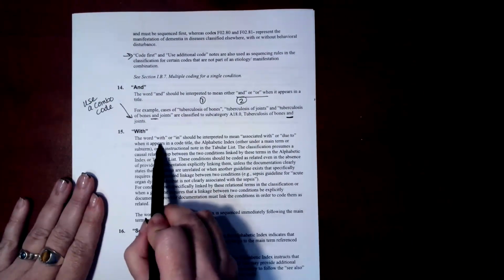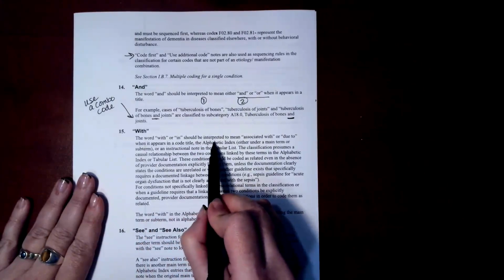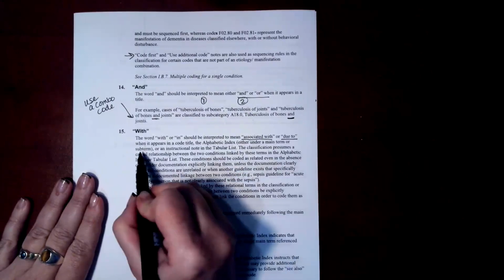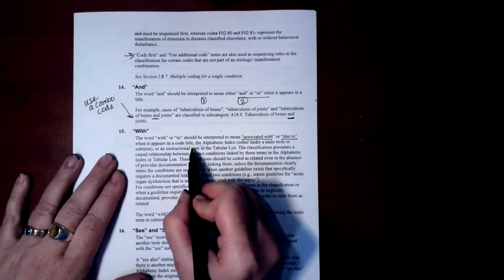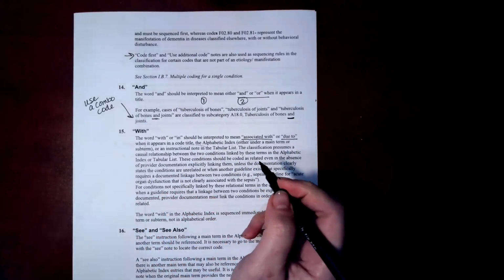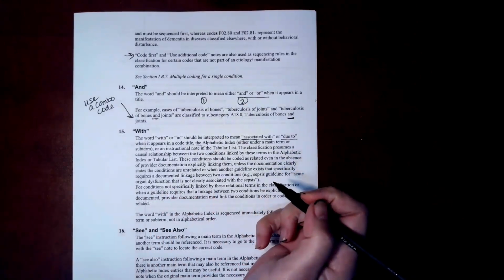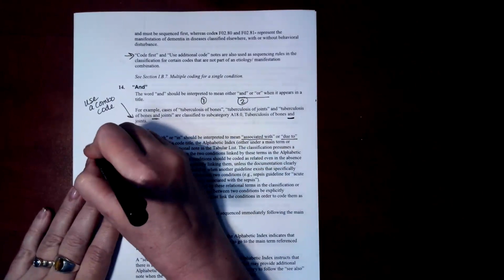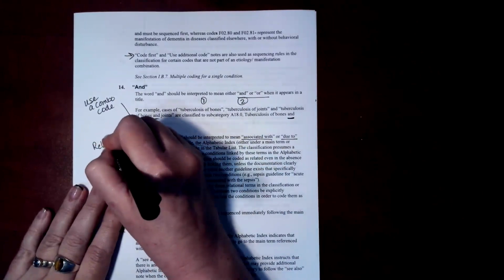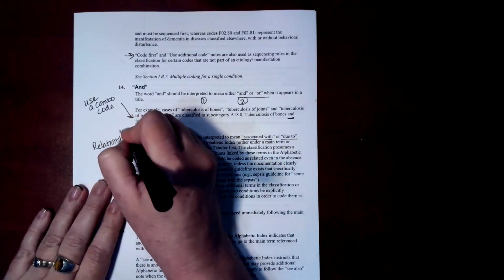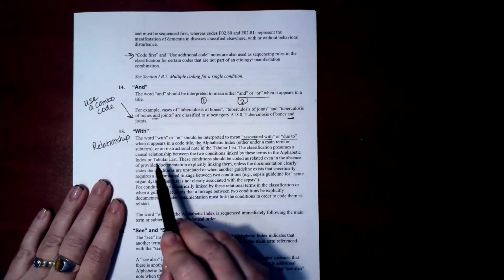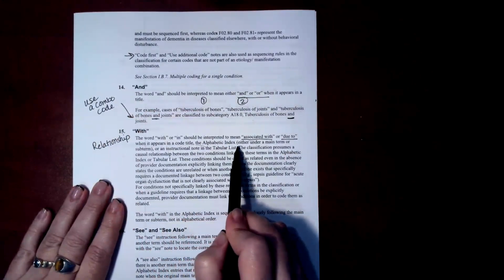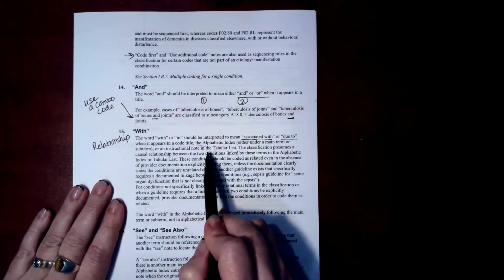The word "with" or "in" should be interpreted to mean "associated with" or "due to" when it appears in a code title. So when the code has the word "with" in it, we assume that those two are related to each other. So there is a relationship. This appears in the code title, in the alpha index, or an instructional note in the tabular list.